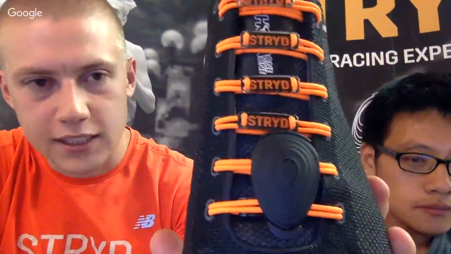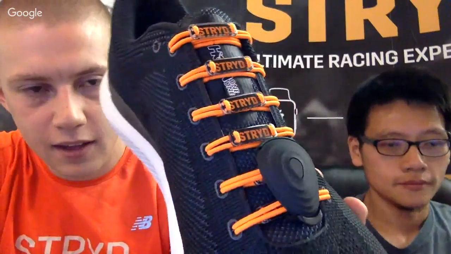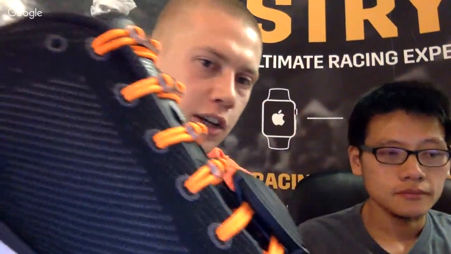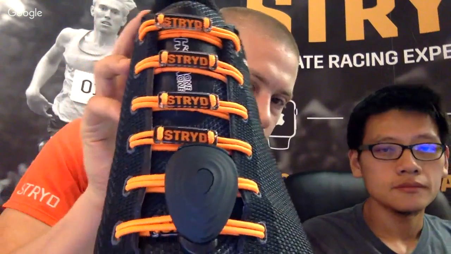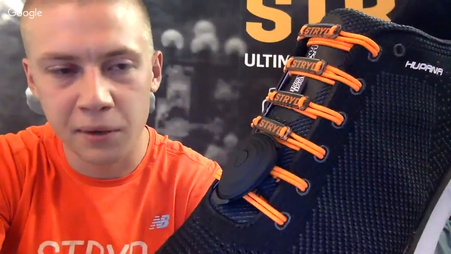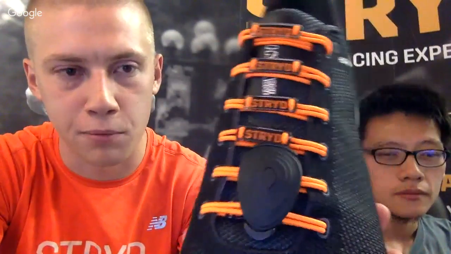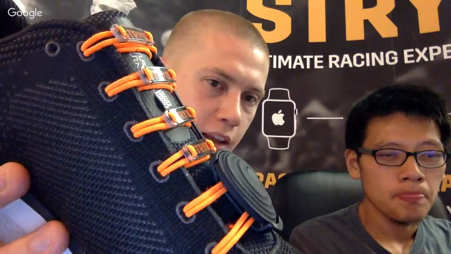So you can see we're going to do some customized Stryd laces. Just take a look at these. These are bungee-based laces that have Stryd imprinted on them in electric orange color. So you're made to show off your Stryd running with power pride whenever you go out on race day or whenever you're doing a group run.